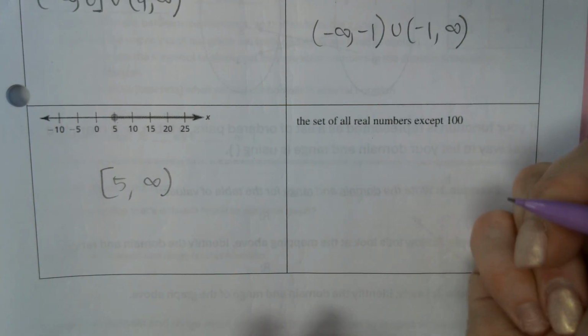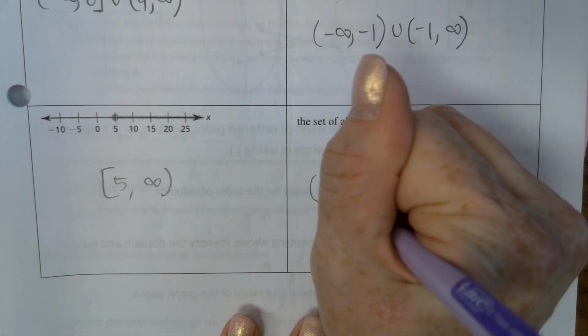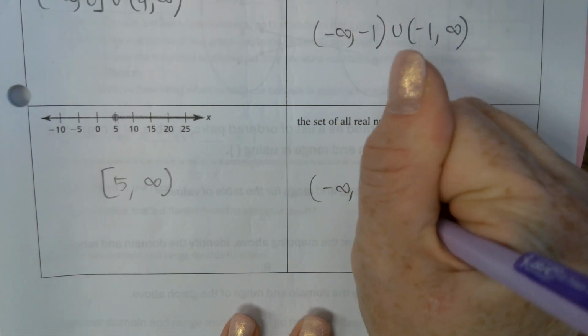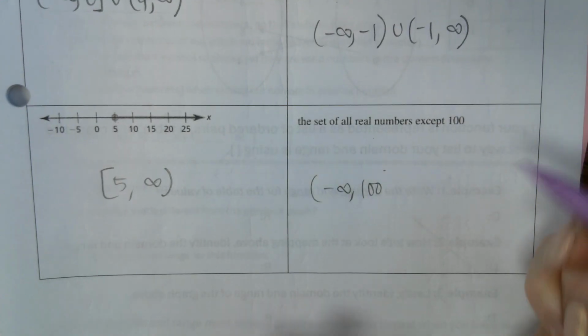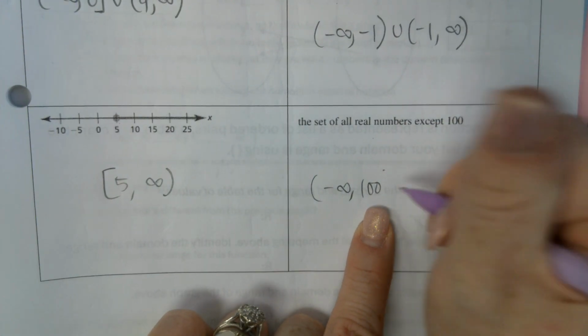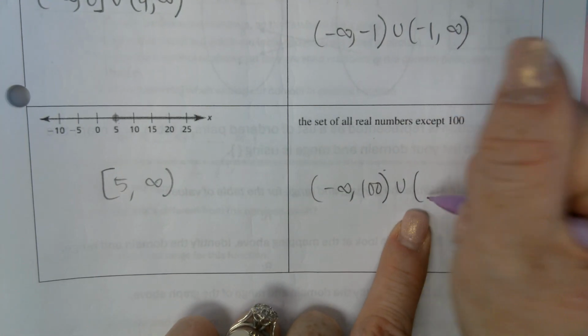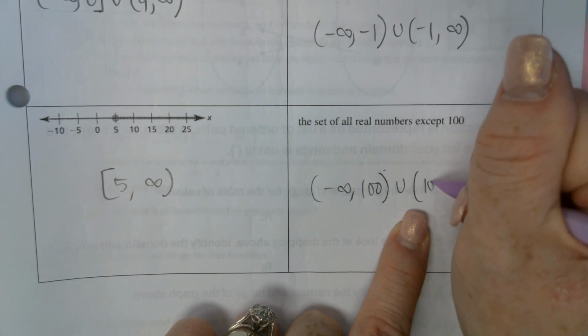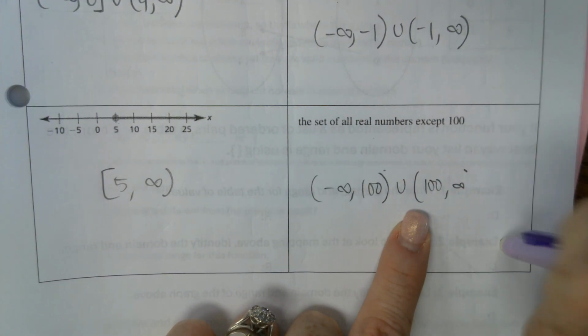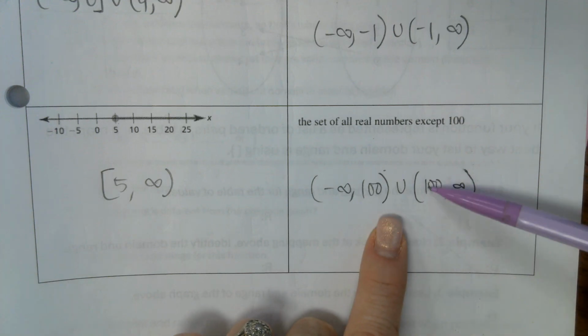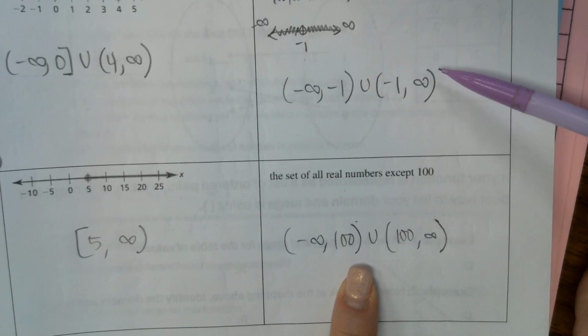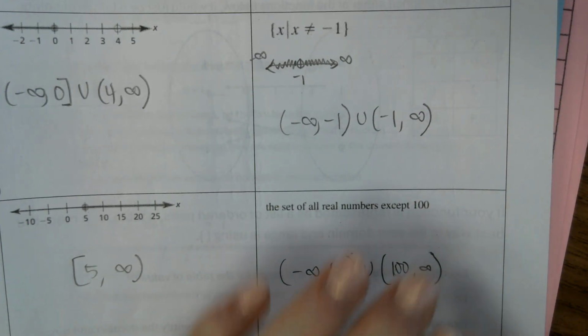All right, Braden, tell me. All right, parentheses, negative infinity to 100, and then that little u thing. Okay, what do I put with the 100 though? Parentheses. Okay, the u thing, parentheses 100 to infinity, parentheses. Perfect. Excellent. This one is very much like the one right above it. It was just given to us in a different format.